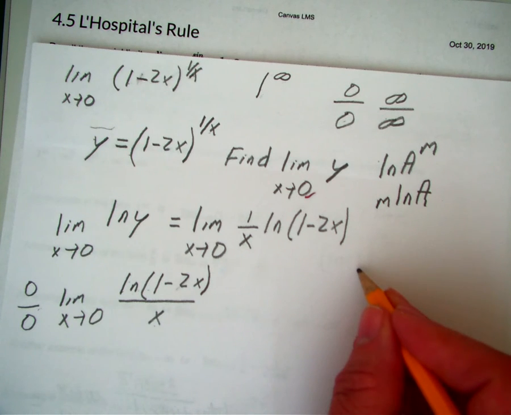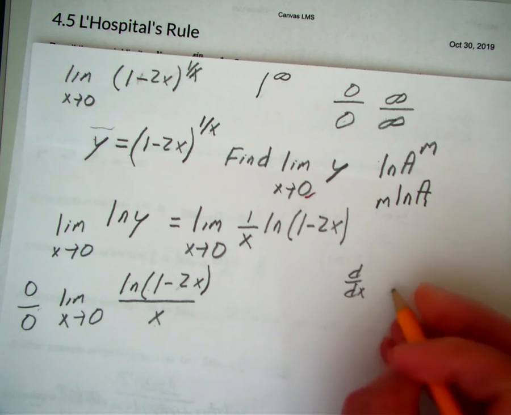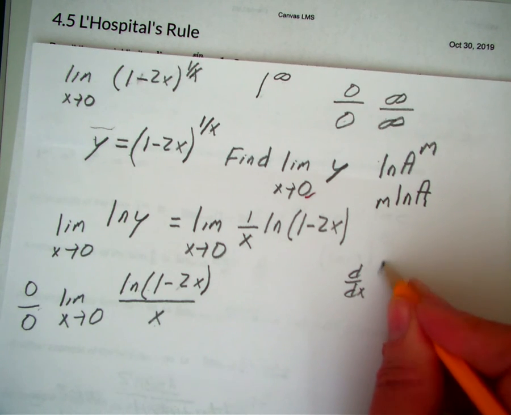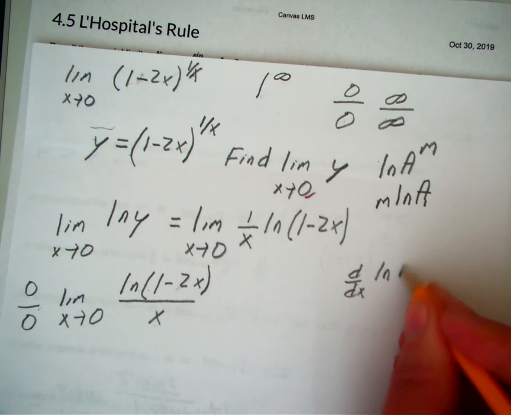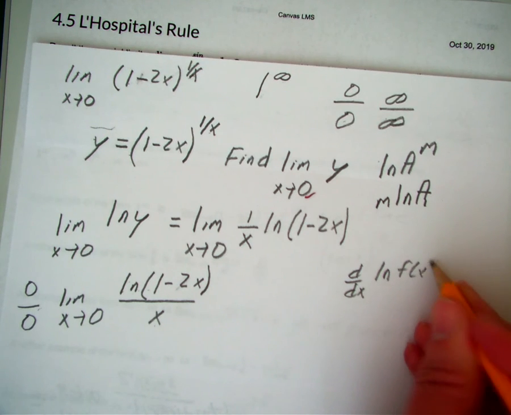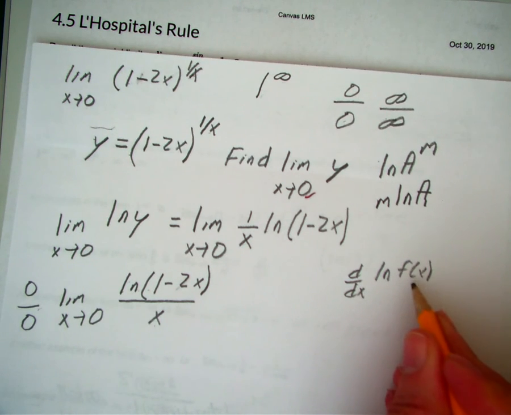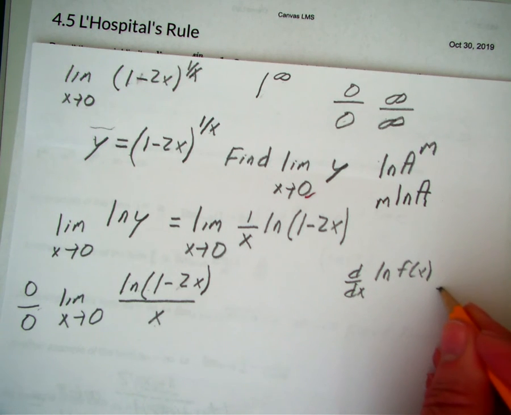All right, so we can L'Hopital this thing. Again, it's in the form 0 over 0. Now, a quick review. Remember d/dx of the natural log of any function. Technically, absolute values go there, but we really don't have to worry about that too much. Remember, this is equal to the derivative of the thing over the thing.